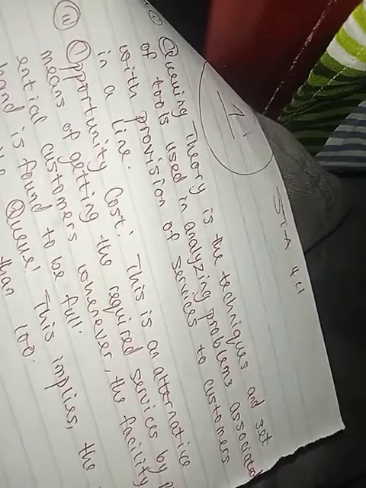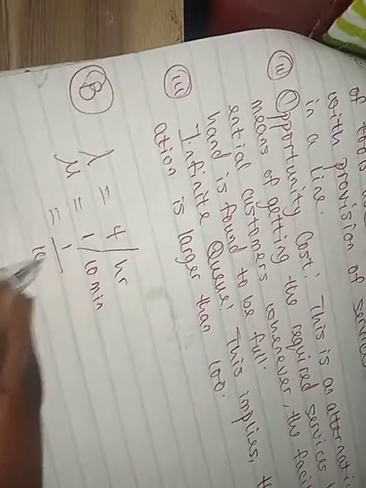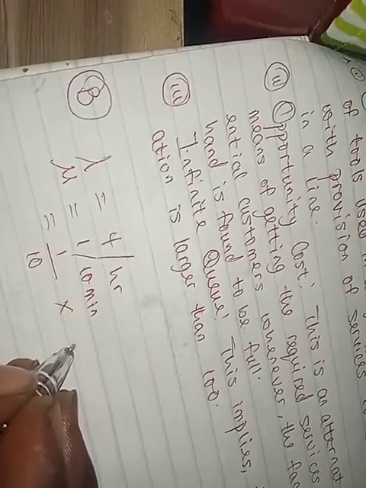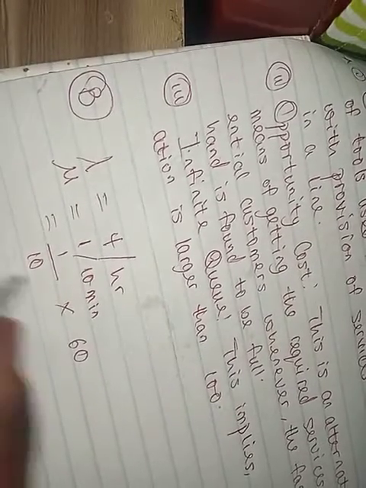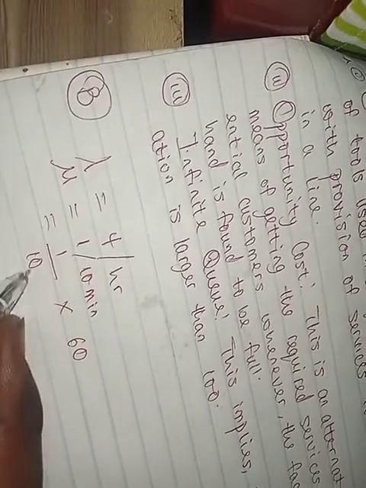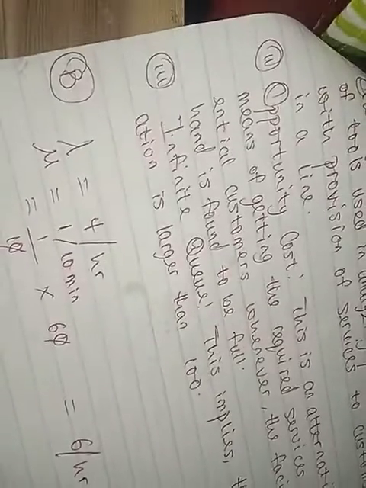So our service rate is 1 per 10 minutes. But here we are working on hour, so we have to change these minutes to hour. And how do we convert this? Multiply, that means we have 1 all over 10 multiplied by 1 hour, and 1 hour equals to 60 minutes. So this gives us 6 units per hour.